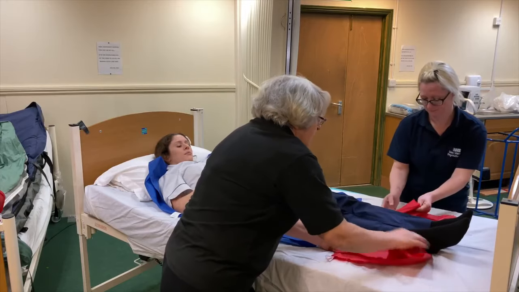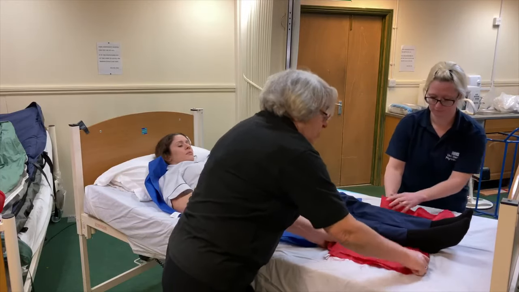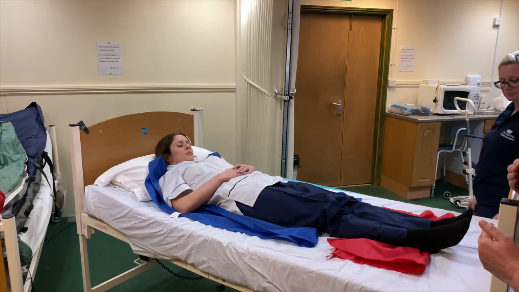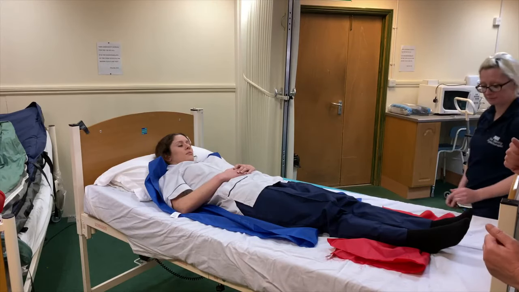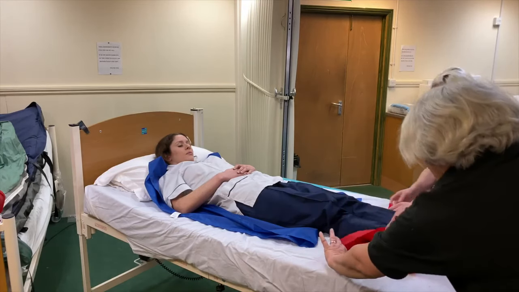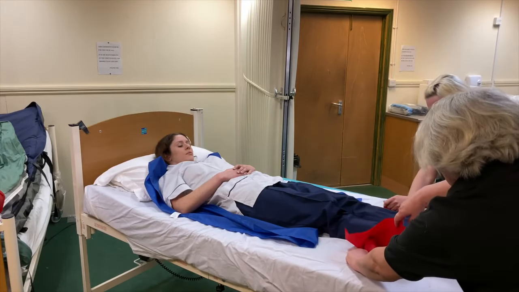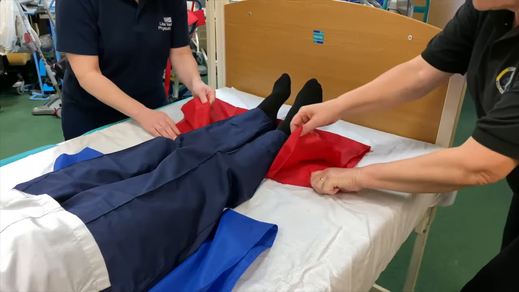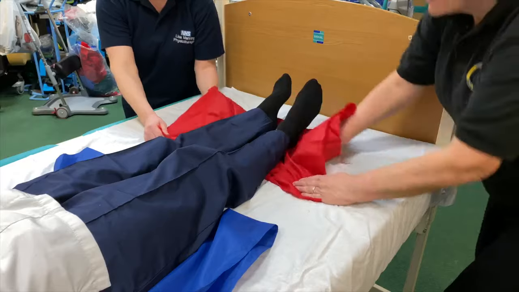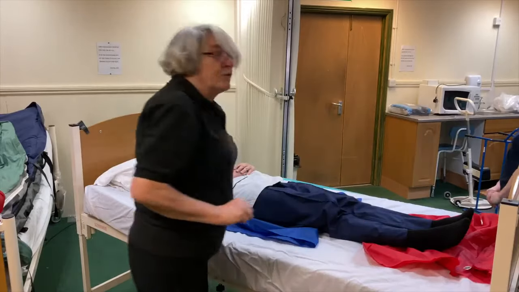Okay, and we're still using the idea of using the slide sheet. And if I just come to the end of the bed, you don't need to get this far down. Lisa can stay in her position. But as you can see, you then take hold of the under part of the slide sheet, and using your weight transfer, you then put it under the heels, and you haven't had to move the vulnerable legs.